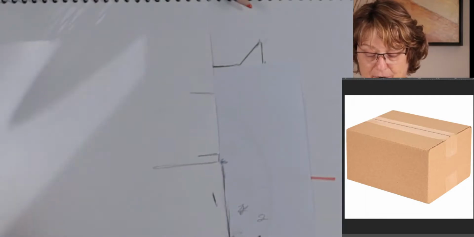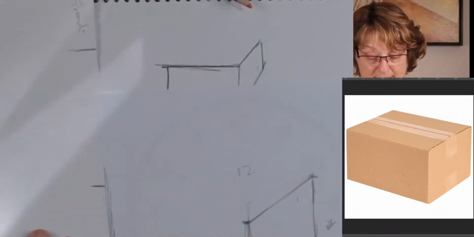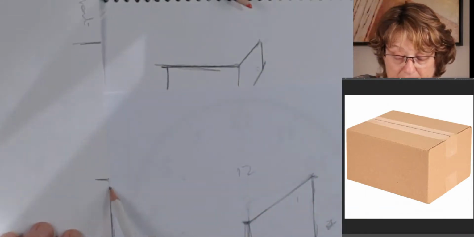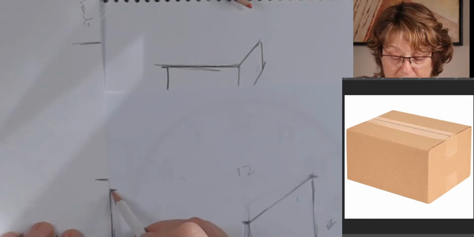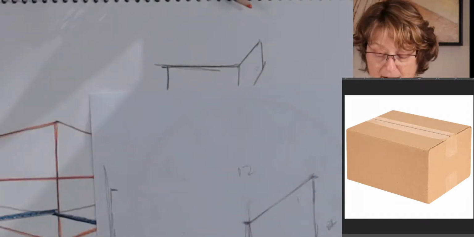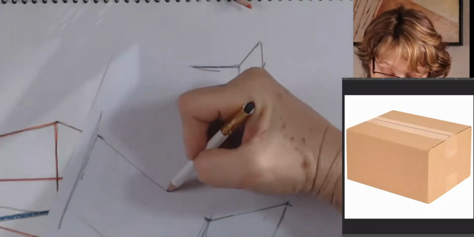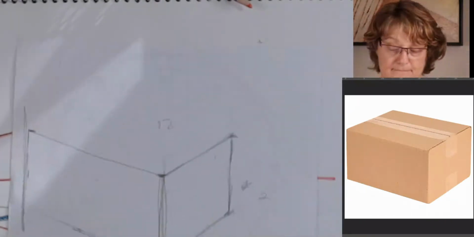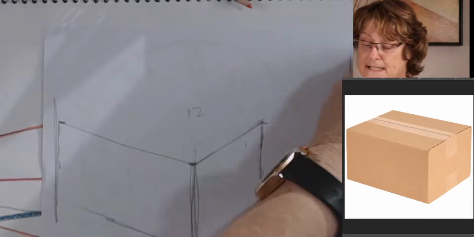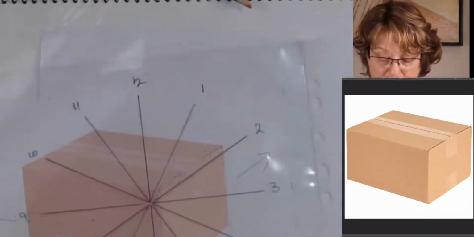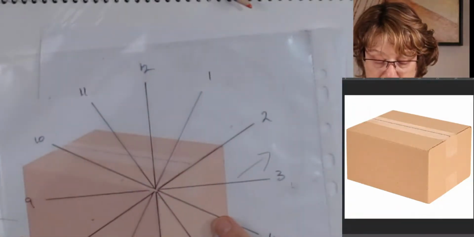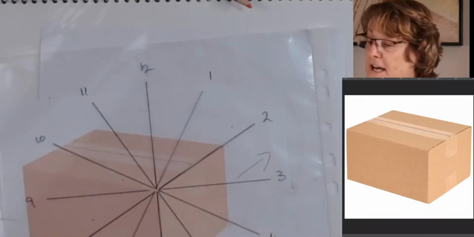And now we're going to go, so I've compared it to that, and I'm putting it there, and it was a little bit shorter. It was about there. So now I should be able to connect that. Let's see if the angles are correct. So that's at about 9:30.